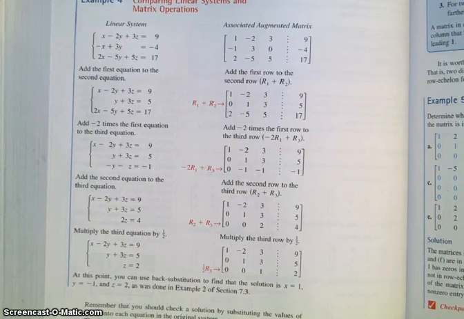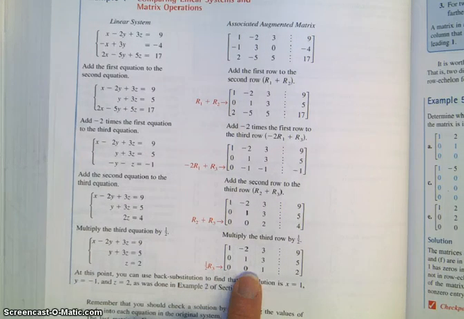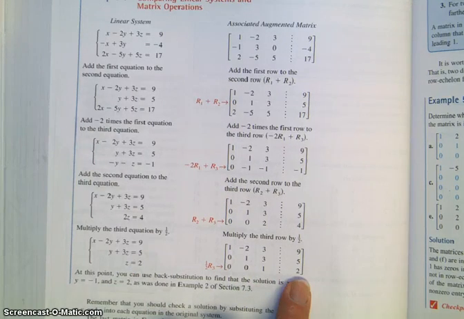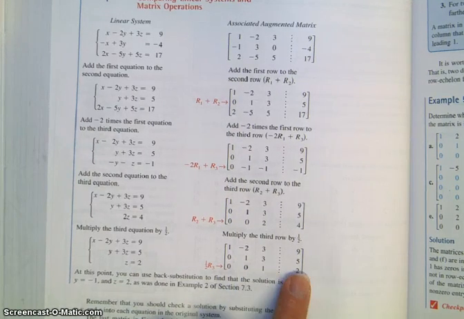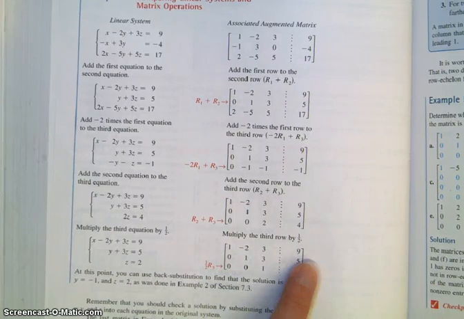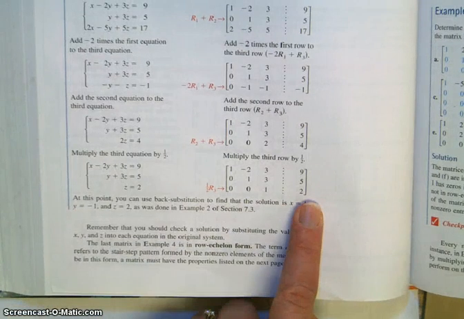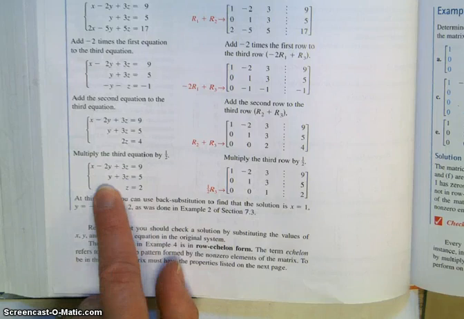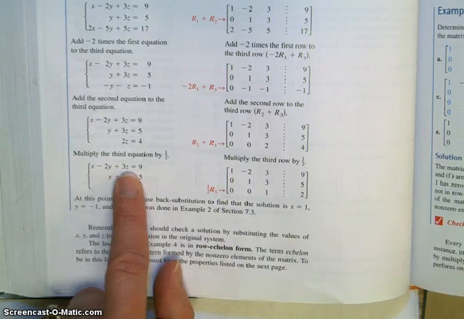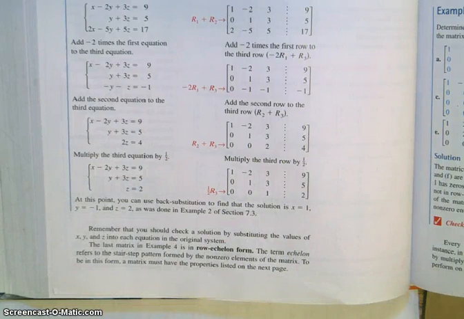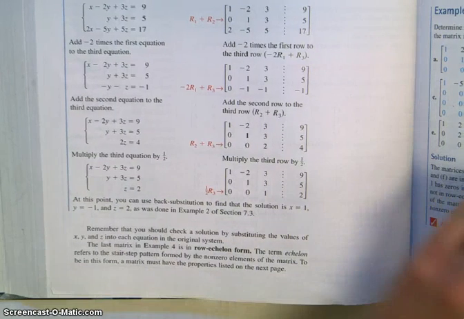Well, why is that useful? That parallels, remember, these are representing x, y, and z. So if you look at the parallel equation over here, z is 2, 1y plus 3z is 5, 1x minus 2y plus 3z is 9. So what you can do then is you see your first solution, z is 2, and then you can just substitute 2 in for z and solve for y. And then once you know y and z, you can substitute back in and get what x is. Okay, so that's echelon form, and then there's also reduced echelon form.